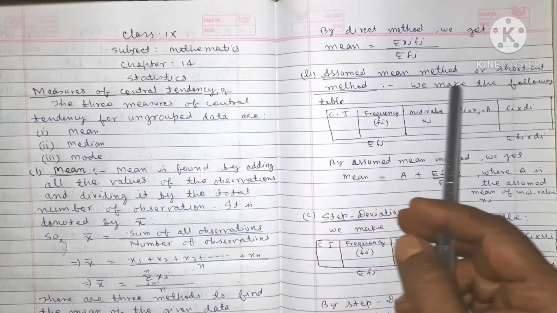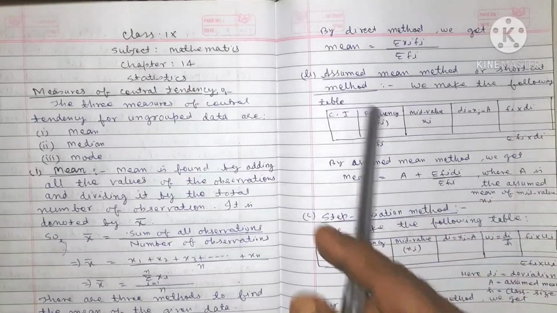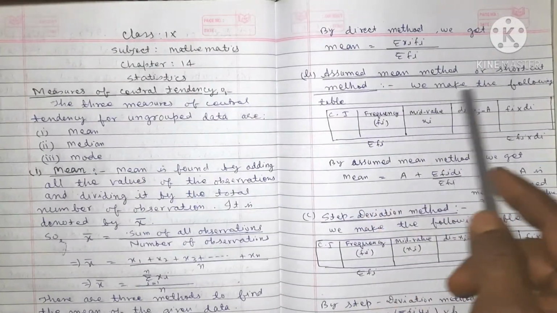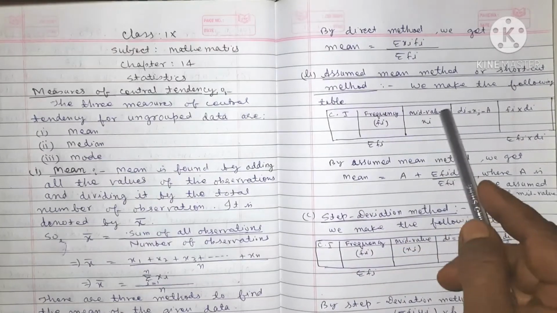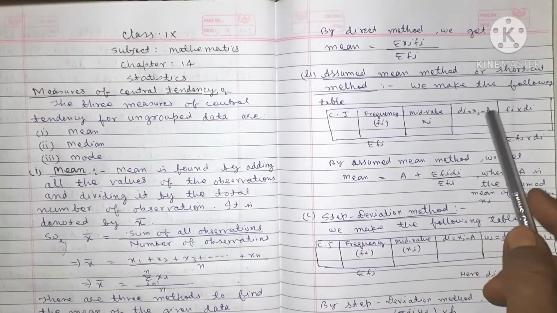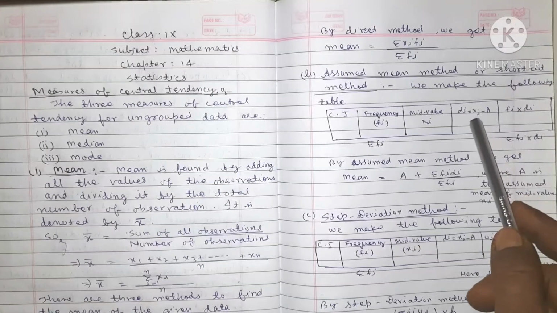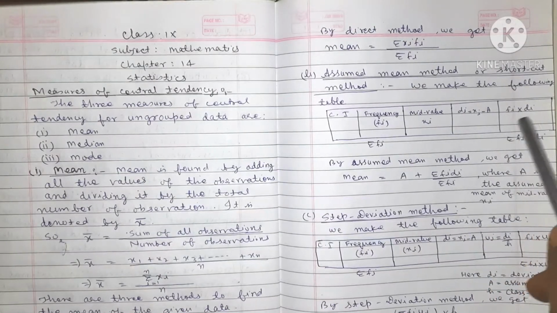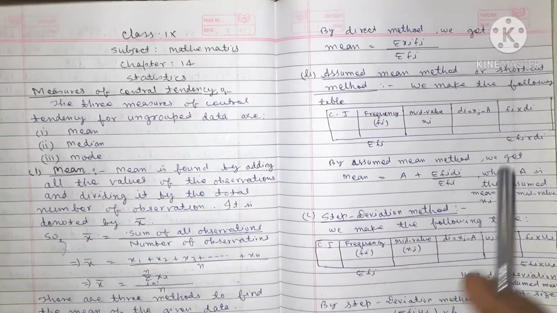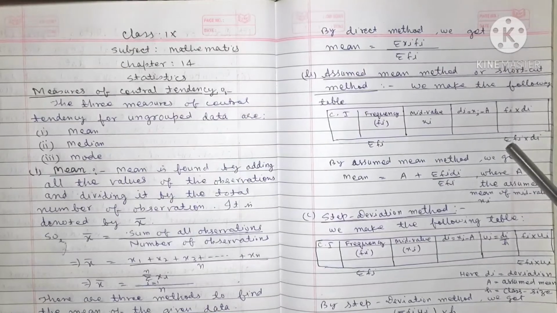B. Assumed mean method or shortcut method. For this method, we make the following table. Class interval, frequency fi, mid value xi, di is deviation and its value is xi minus a, where a is the assumed mean. In this column we write fi into di. We add this column, we write sigma fi di.